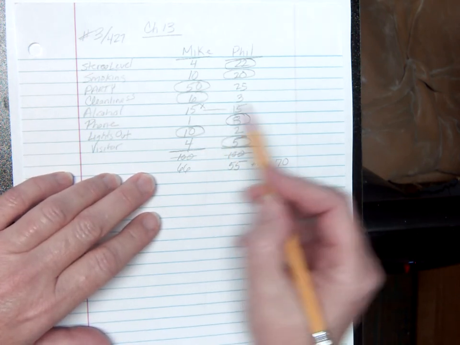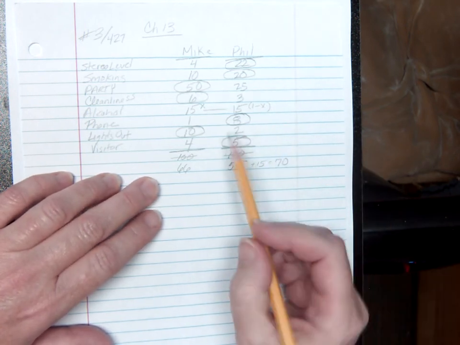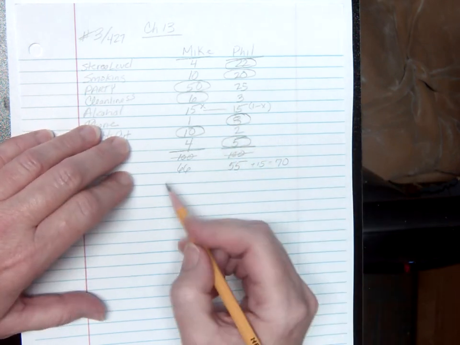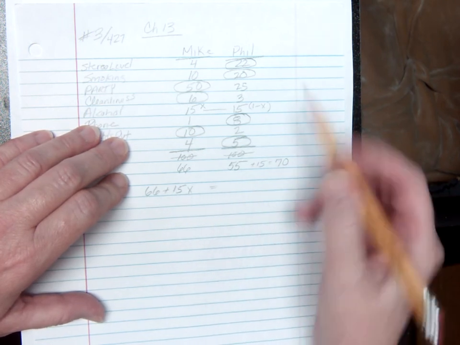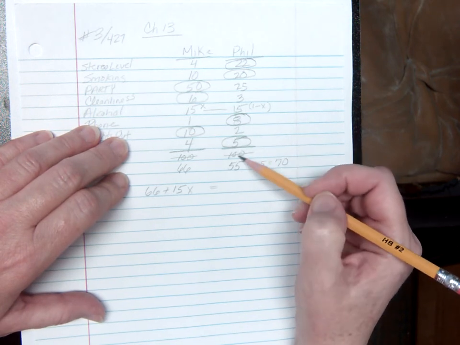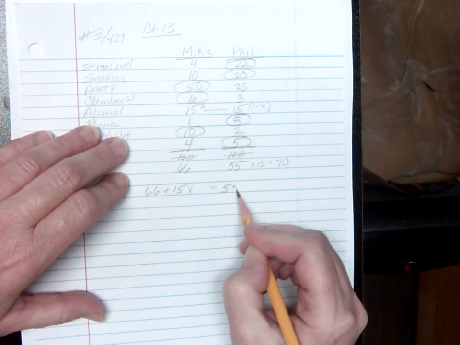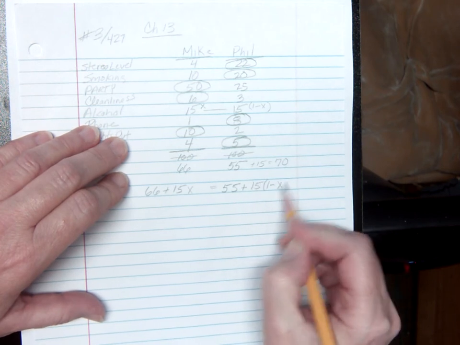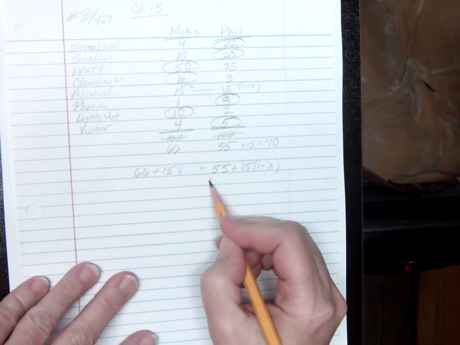So I'm going to put x with one and 1 minus x with the other. Now, this is a little different than the other problems that we've done, because here we're going to have our 66 plus 15x, but on this side we always had to subtract this amount from the total. Well, we don't have to do that here because we never did add it into that total. So we are going to use the number 55, and then we're going to take 15 times 1 minus x. I'm going to simplify my equation.